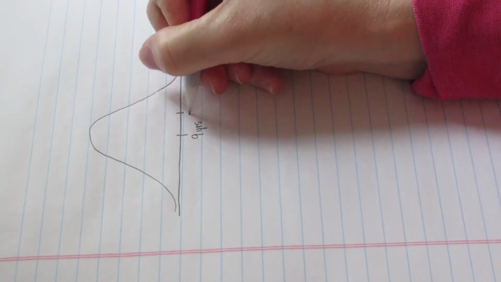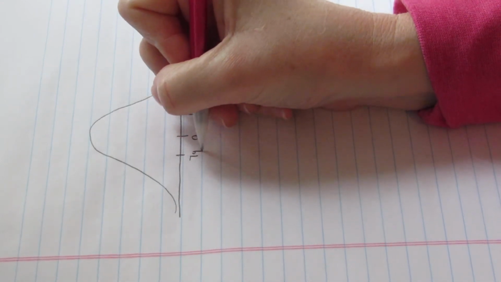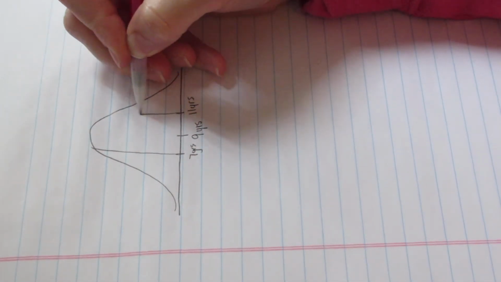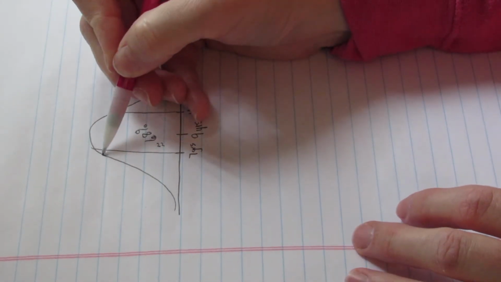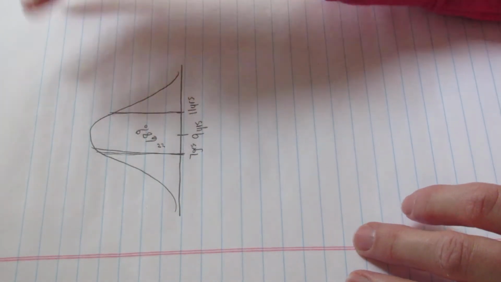Moving one standard deviation above, we were at 11 years. Moving one standard deviation below, we were at 7 years. We know that the amount of data that falls between those is approximately 68%. Even though my graph doesn't look symmetric, it's supposed to be. It's the downfall of trying to draw these by hand.